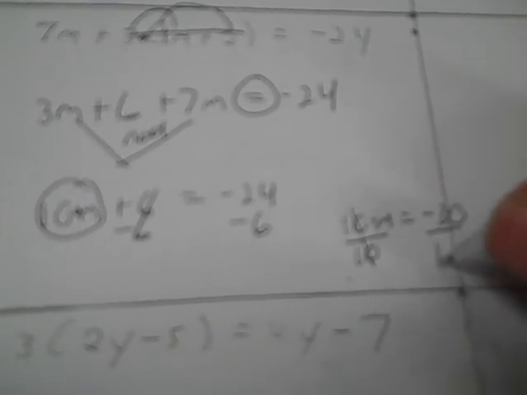Okay, now look on each side. These are 3 terms, so we can combine these m's by adding them. 3m plus 7m is 10m plus 6 equals negative 24. So I know I have 10 times m, but I need to cancel out the plus 6. So it's negative 30, so 10 times m. And then I divide by 10. Negative 30 divided by 10 is negative 3.